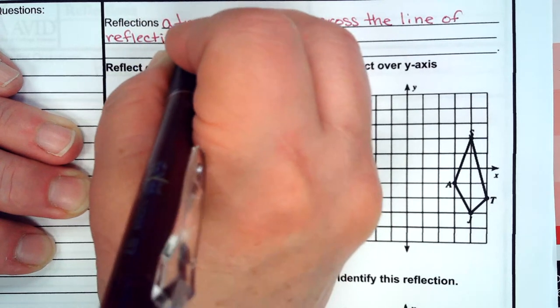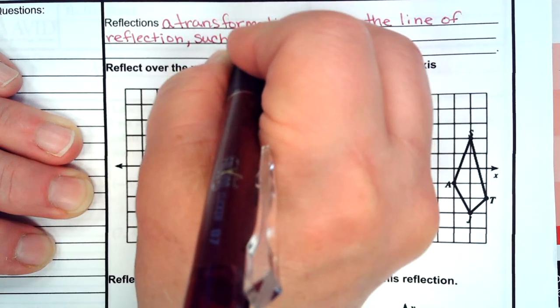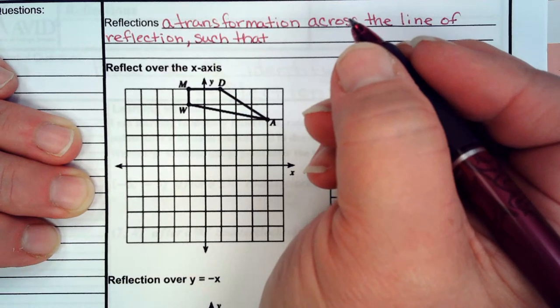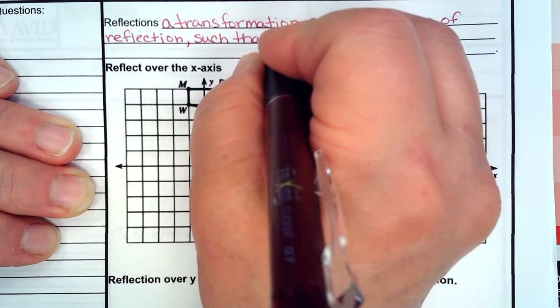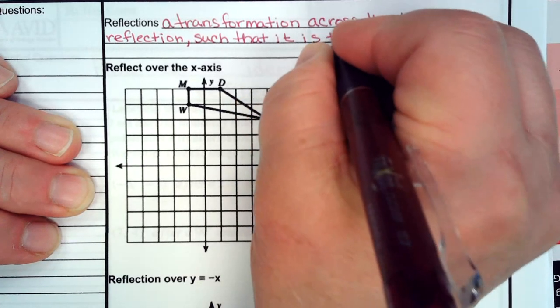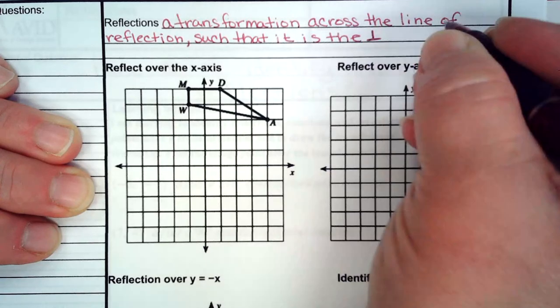Such that it is a perpendicular bisector of each segment. I'm going to use the symbol for perpendicular.